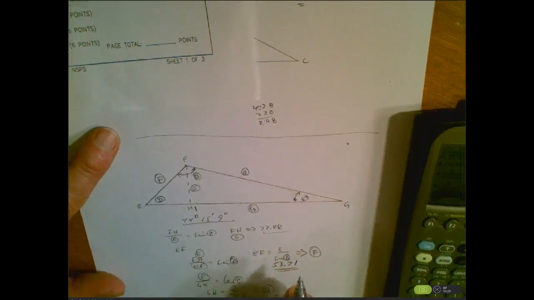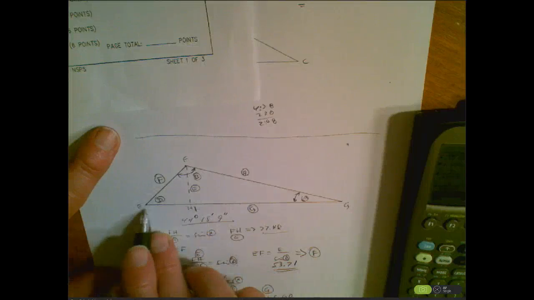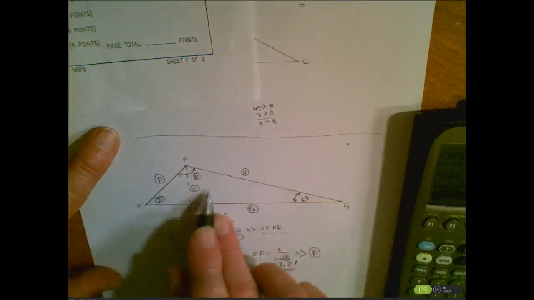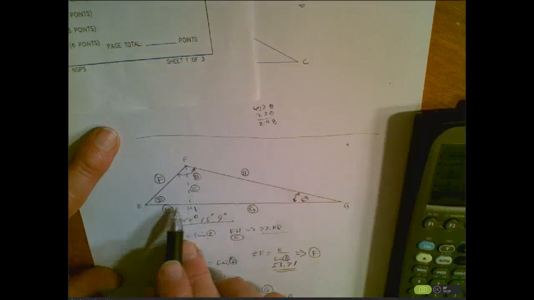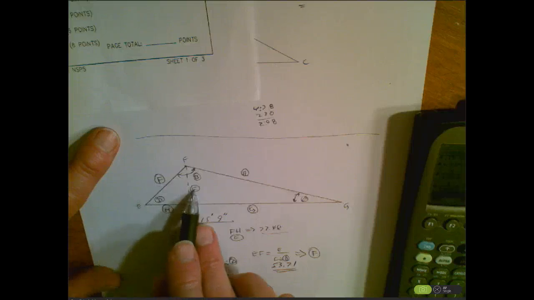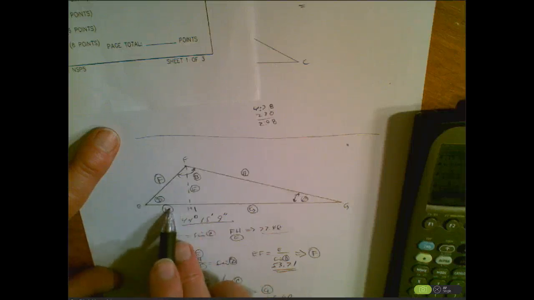Now distance EH. Got that one, got that one, got that one. We're going to call this A, B, C, D, E, F, G, H, so we're going to put an H here. Let's see what we're going to do to find that one. How about if we do the Pythagorean theorem? We got F and E, Pythagorean theorem with H. So EH is the last one we need. It's the square root of F squared minus E squared. Let's go get that one right away, and we're done.